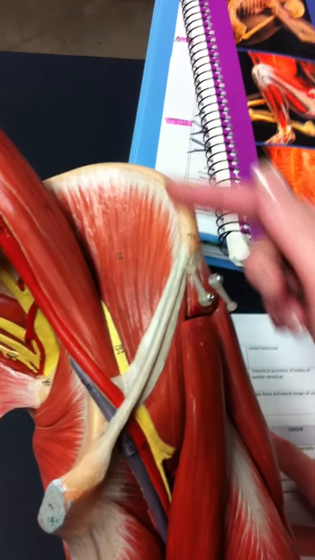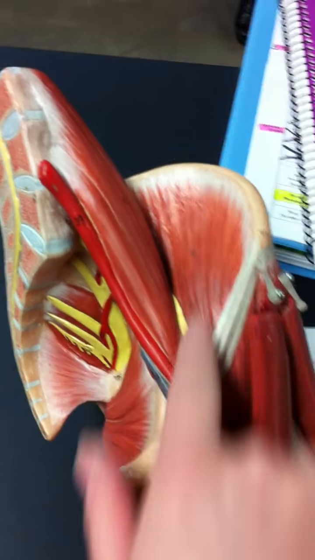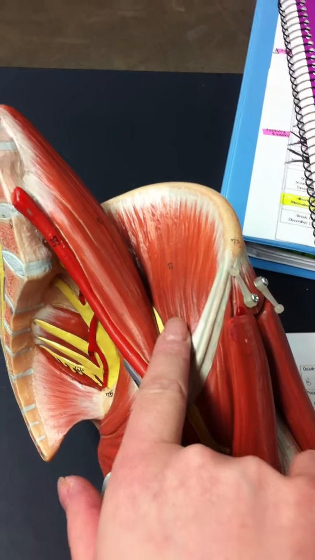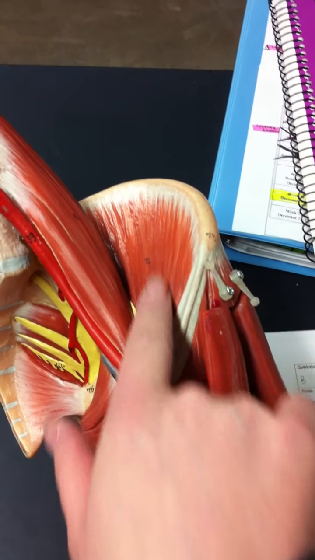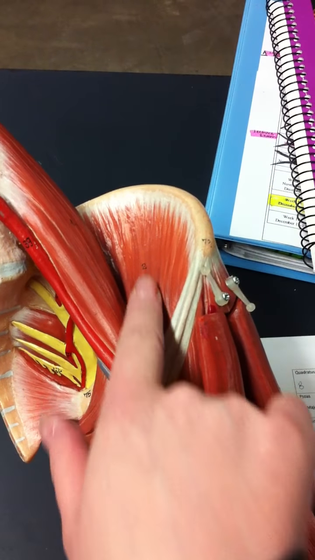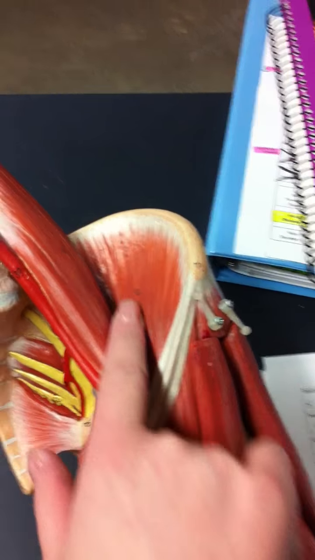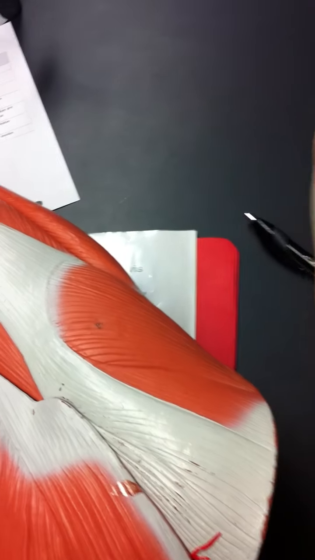Next is the iliacus, which is right in here. This is the iliacus. The origin is the iliac fossa and lateral margin of the sacrum. The insertion is the lesser trochanter of the femur with psoas major, and the action is that it flexes the thigh at the hip joint.